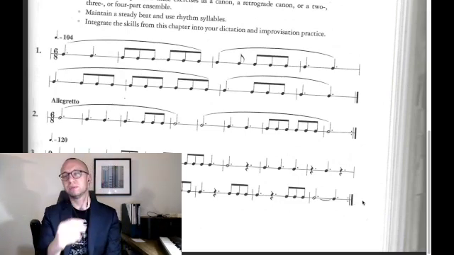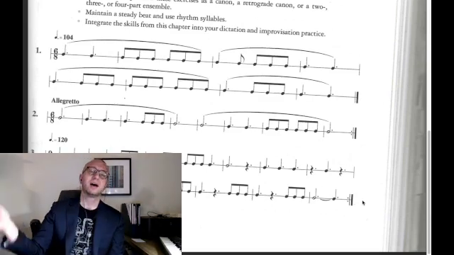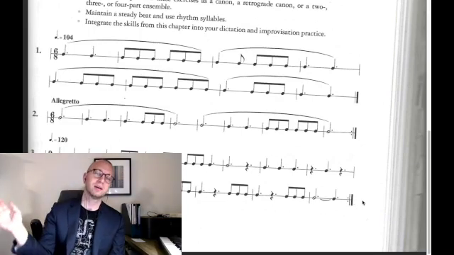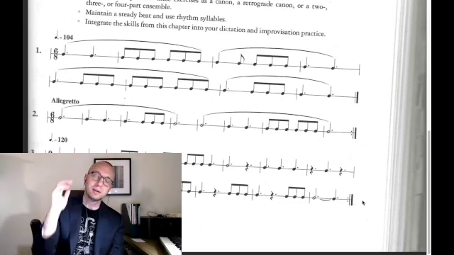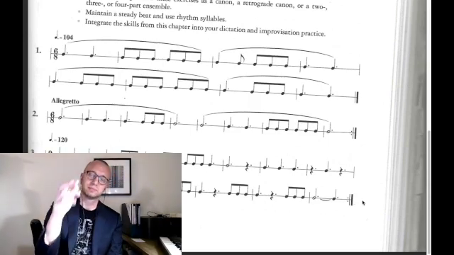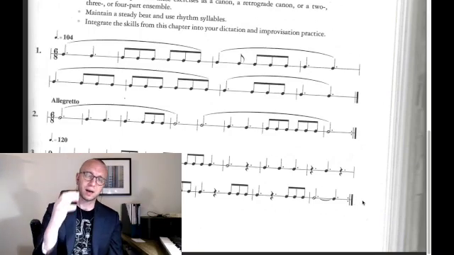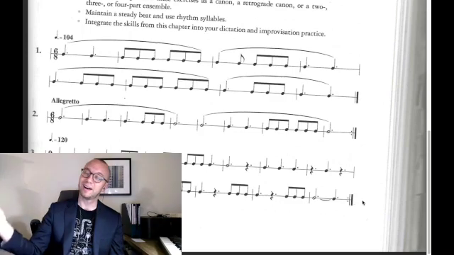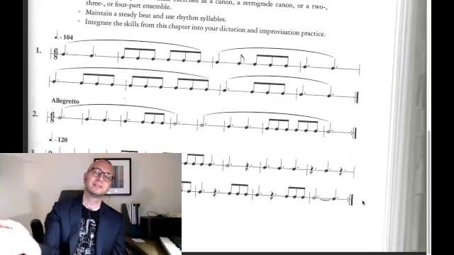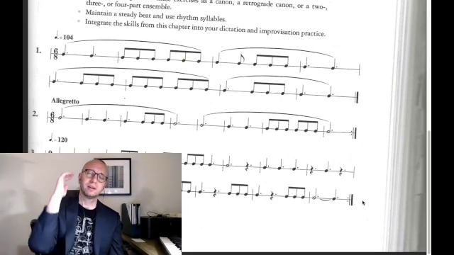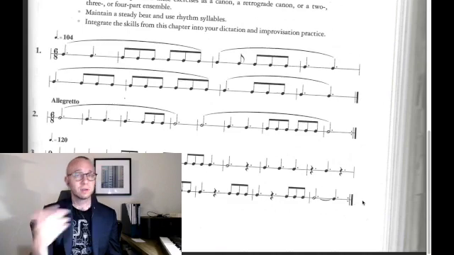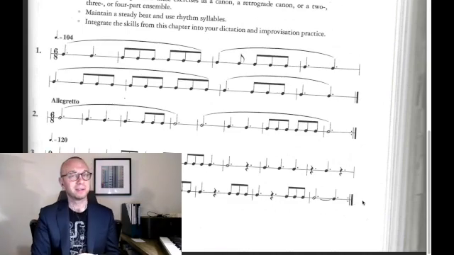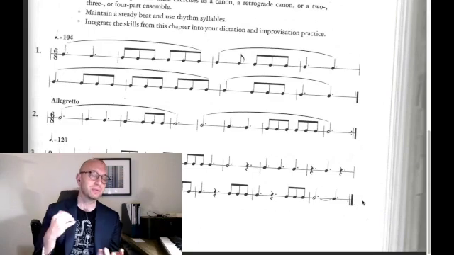So number 3, 1, 2, 3, 4, 5, 6, 7, 8. Ta ta ta ta takida ta takida takida ta, ta, ta ta ta, ta, ta ta, ta ta takida takida ta takida ta, silence, takida ta. So that is Takadimi in compound meter. So just change that tadi to takida to accommodate for this division of 3.